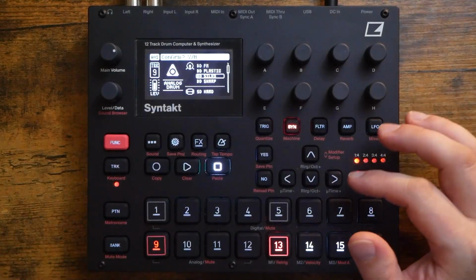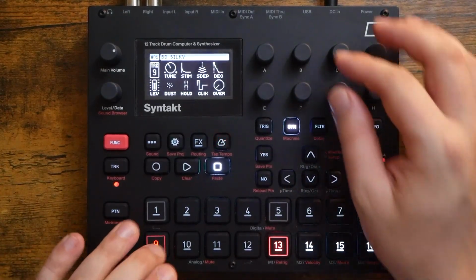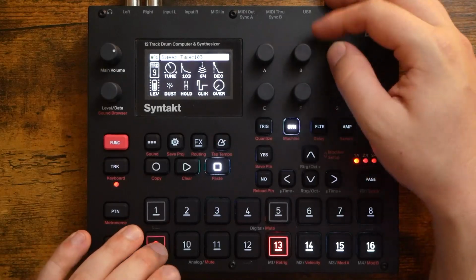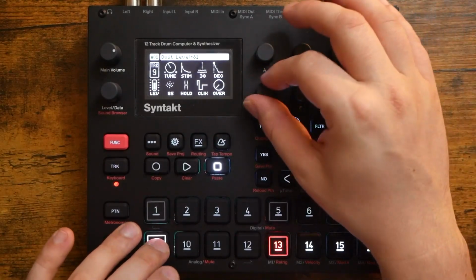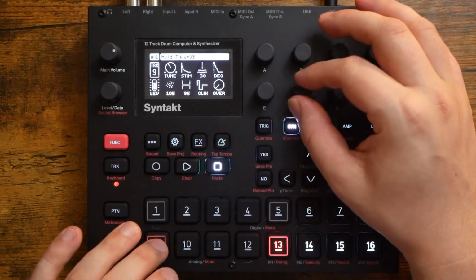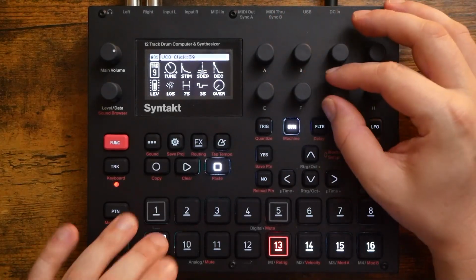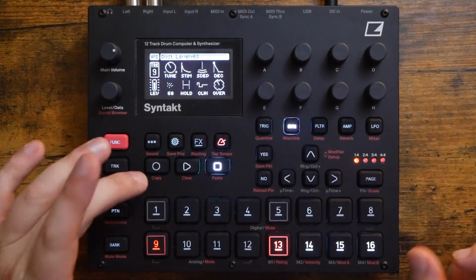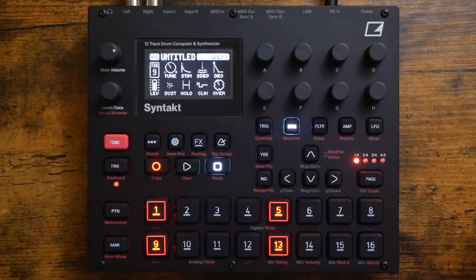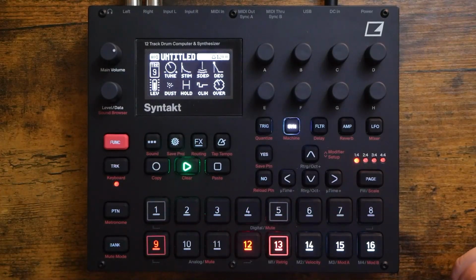Let's go with silky. Seems nice and simple. Yeah, sounds good. I'm going to go ahead and sequence that 4 on the floor. There we go. We've all been here before, right?